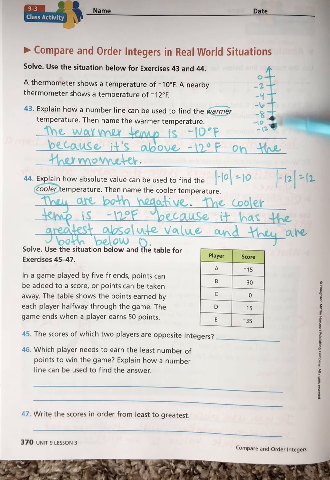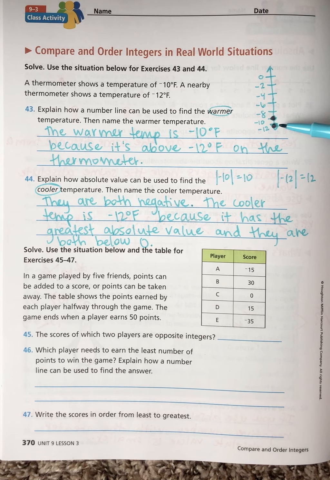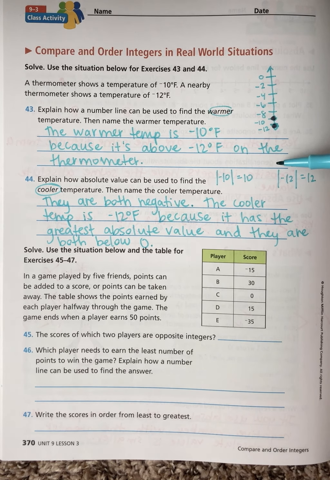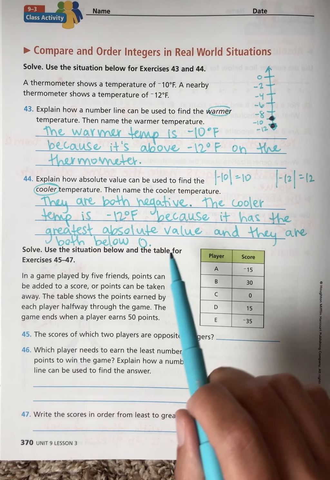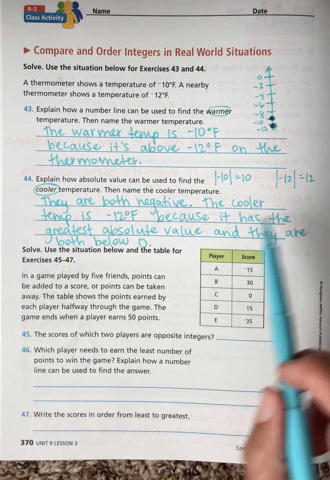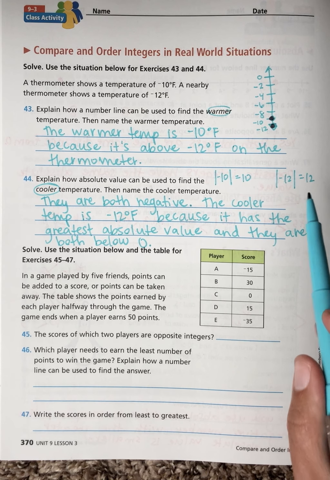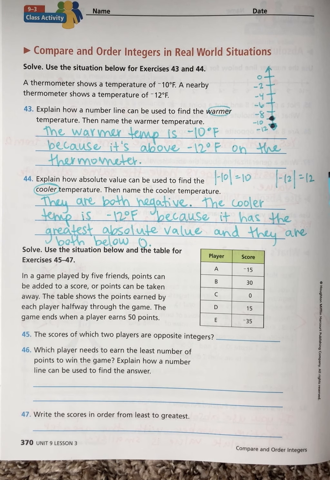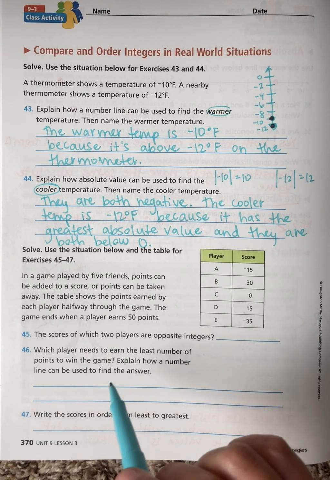I think the strategy above makes more sense when you're just thinking about the thermometer and which one is higher and which one's lower, which one is cooler. The one that's below further, because the further down below you get, the colder it is. But if they did ask about absolute value, since they're both below 0, they're both negative, then the cooler temp is negative 12 because it has the greatest absolute value. The bigger the absolute value, if they're both negative, then that's going to be your smaller one, or in this case, your colder one. All right, couple problems left.